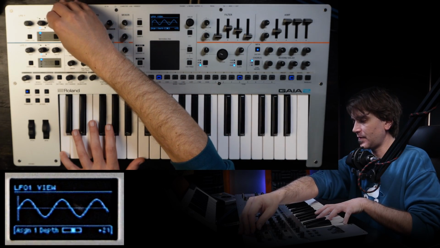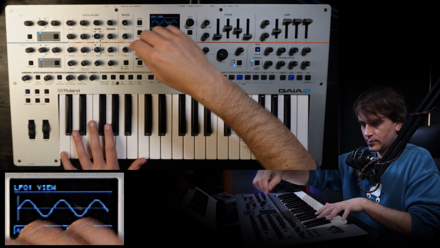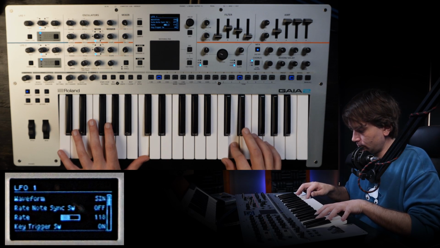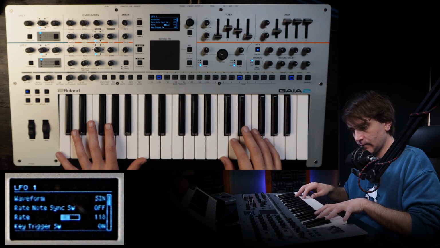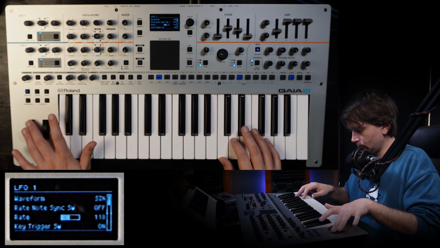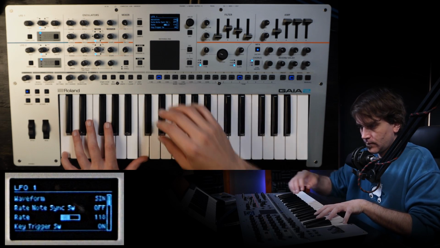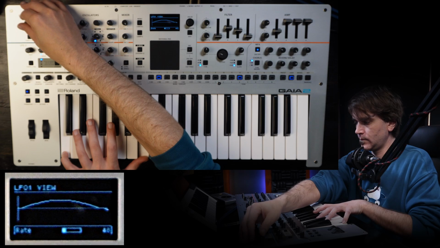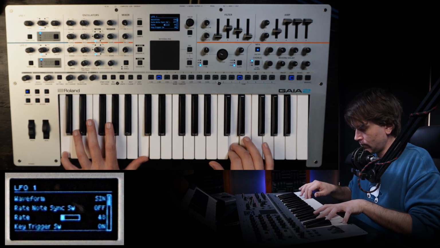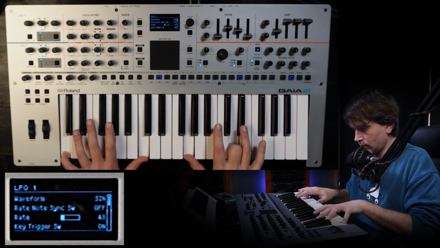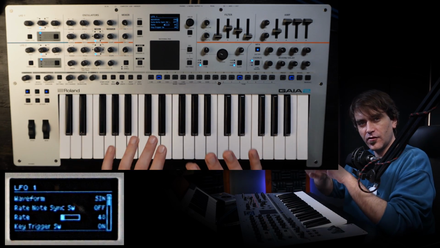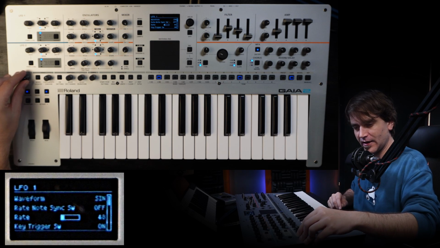And we can change the depth here. Notice how each of those notes now has its own modulation phase.